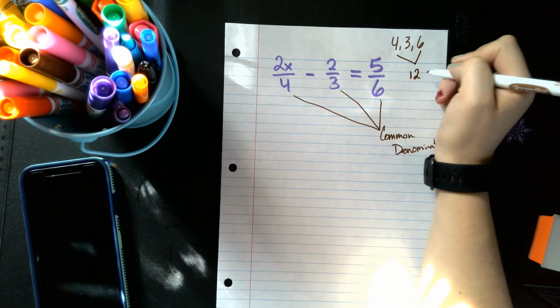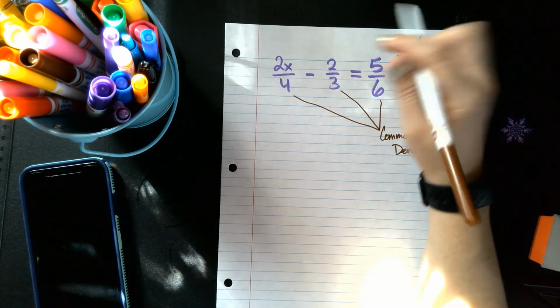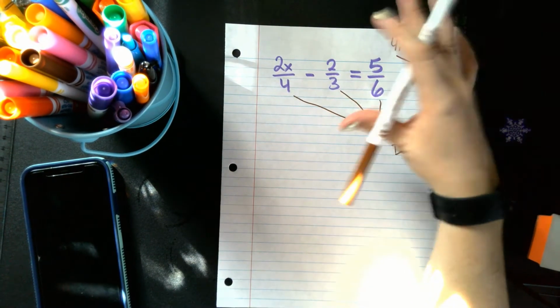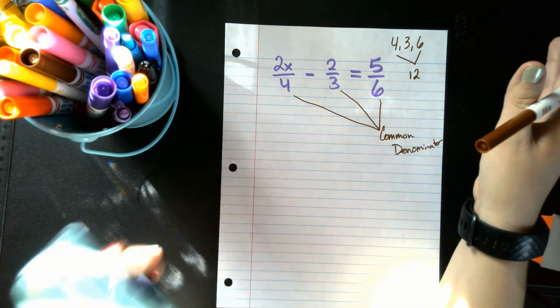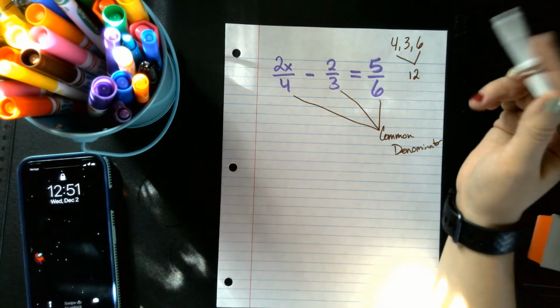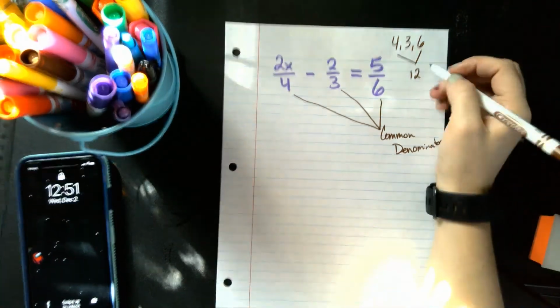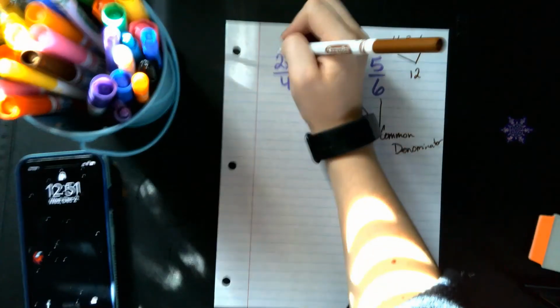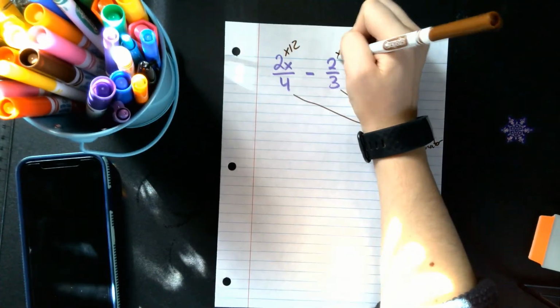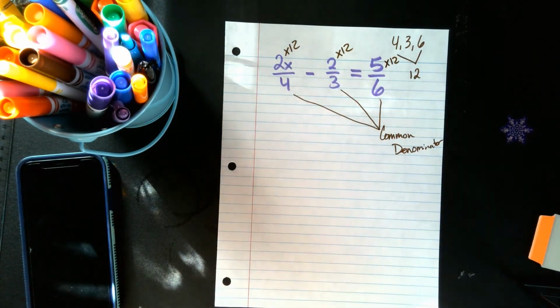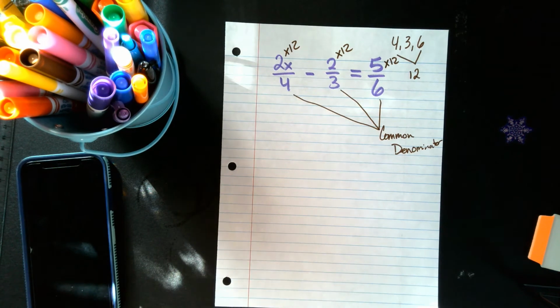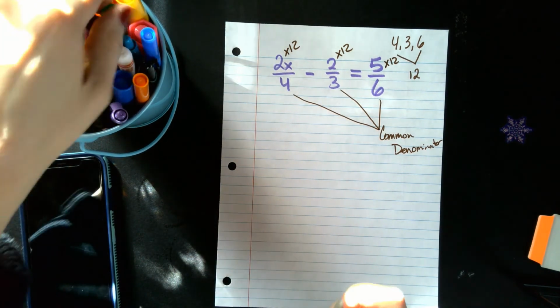12. Now again, you can just multiply all these together and this will work just the same. You're just going to be dealing with really big numbers. So if you are friends with your calculator, go for it. So what I'm going to do is I'm going to multiply everything on top by 12. Multiply by 12.